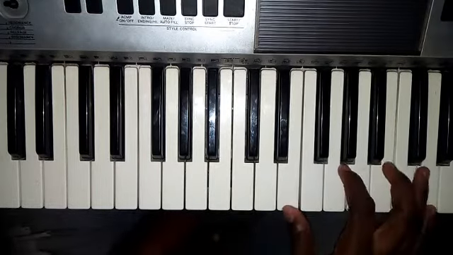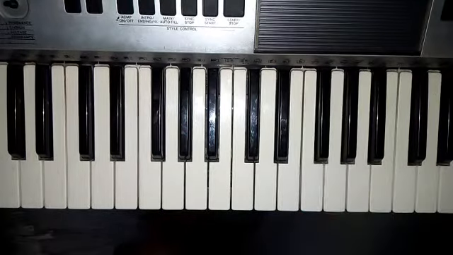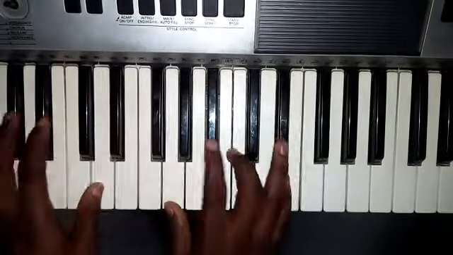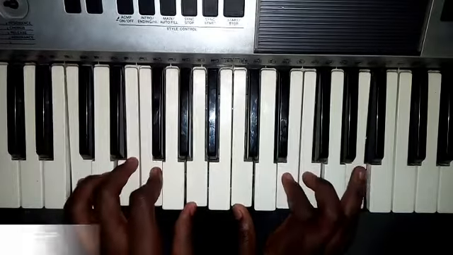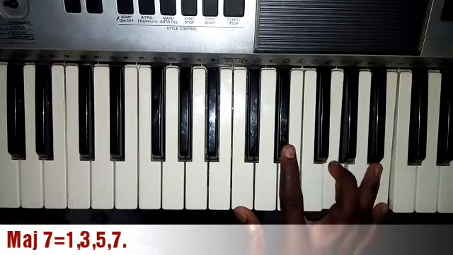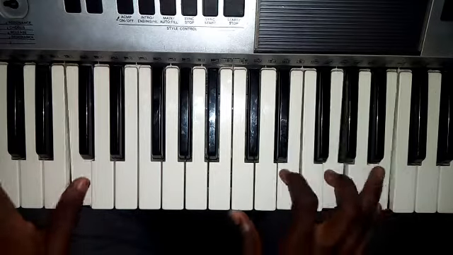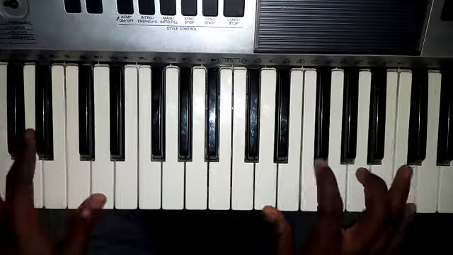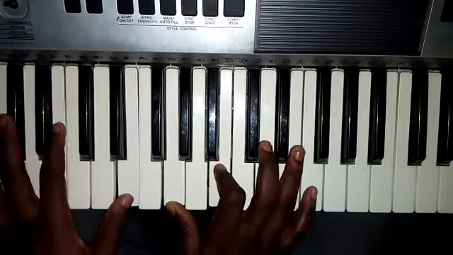You can invert it. You can play it like this. 3, 5, 7, 1. You can play it like this. I love using this formula. So that's a major 7 chord. Another chord you should know is a minor 7 chord. One way of adding color to your minor chords in your scale is by playing a minor 7. Instead of playing just a minor chord, you can add the 7th.